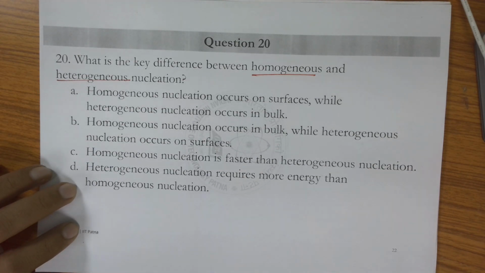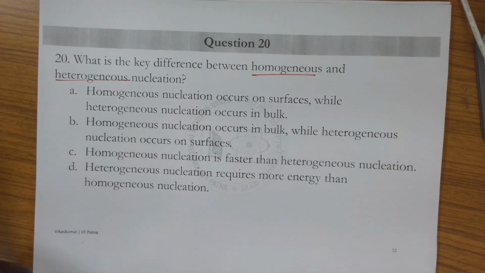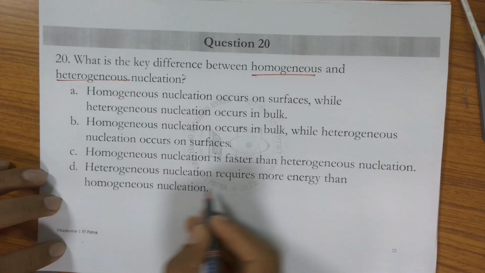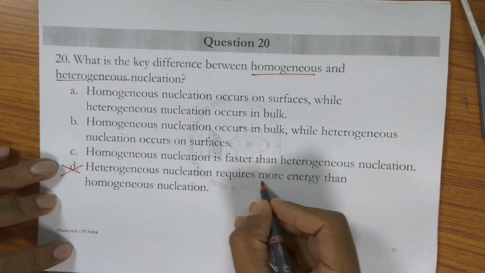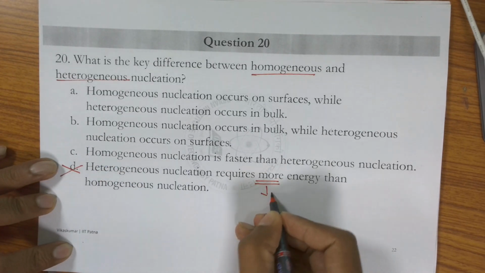The defect has a certain amount of energy itself, so the nucleation occurs there because of that additional energy. So here we can say that heterogeneous requires more energy? No, it's incorrect. Heterogeneous requires less energy.